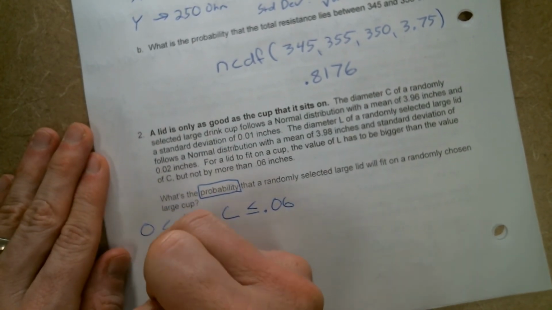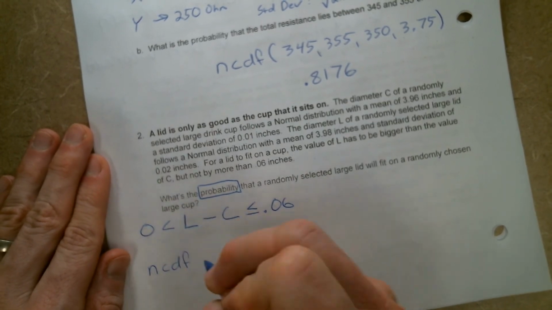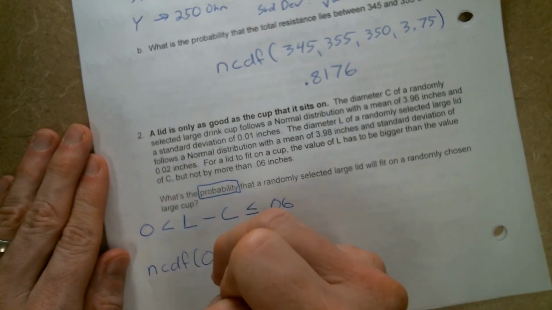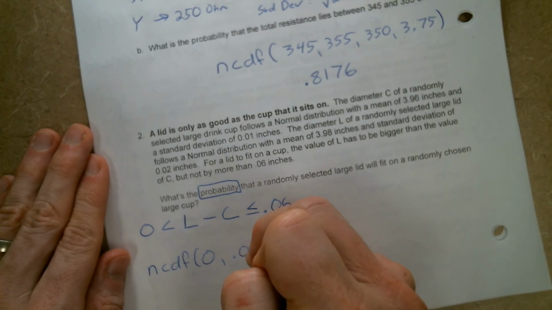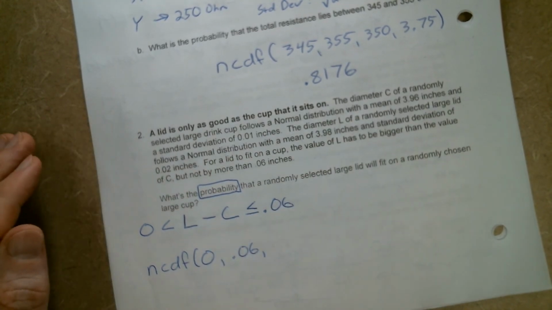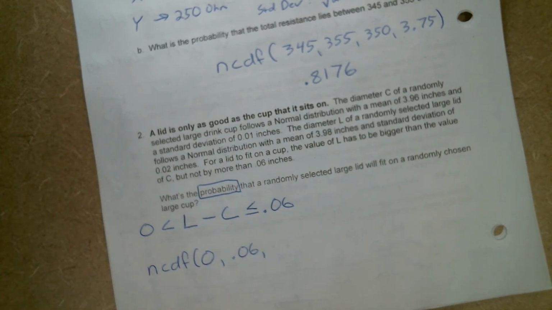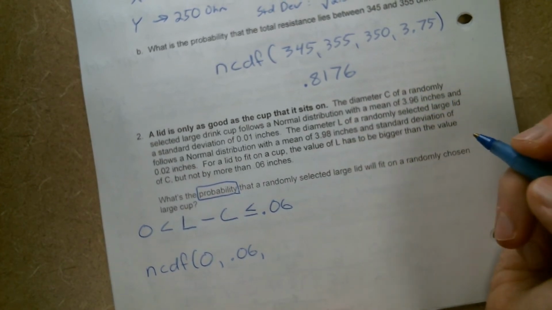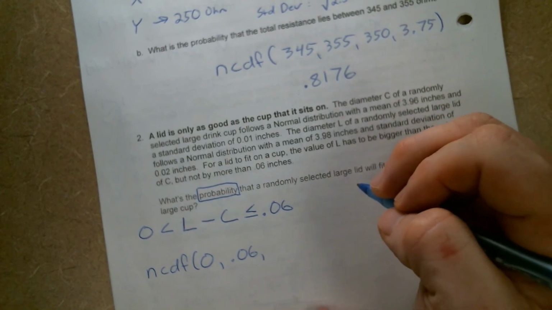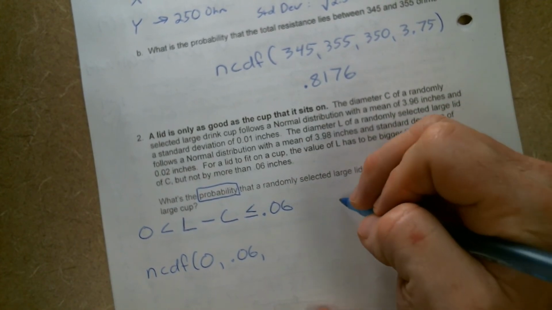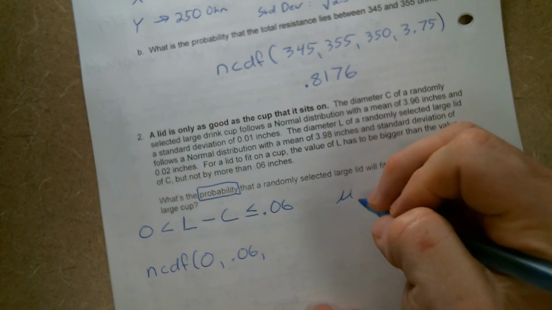So we're looking at an NCDF from 0 to 0.06, but we have to figure out our mean and standard deviation.